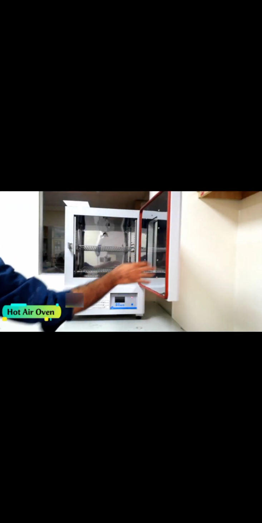In continuation of the science laboratory equipment and their uses, hot air oven. Hot air oven comes with a thermostat which aids in regulating the temperature between 200 to 250 degrees. A hot air oven is mainly used for moisture content analysis.